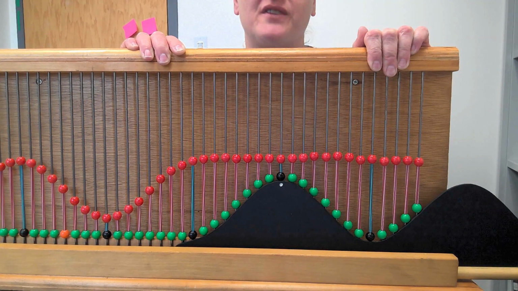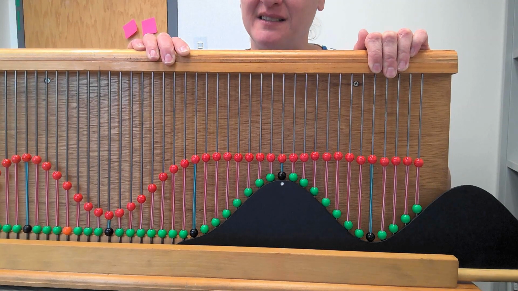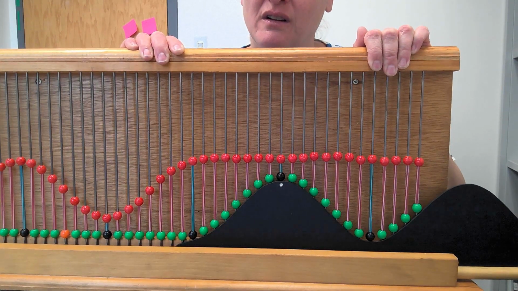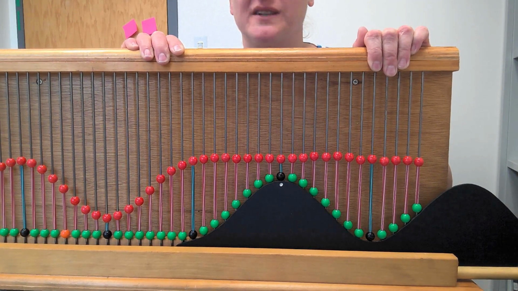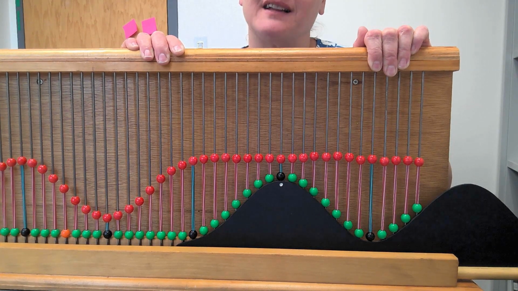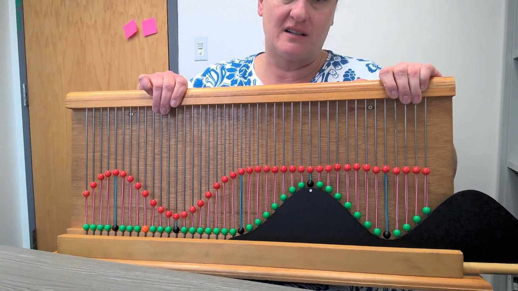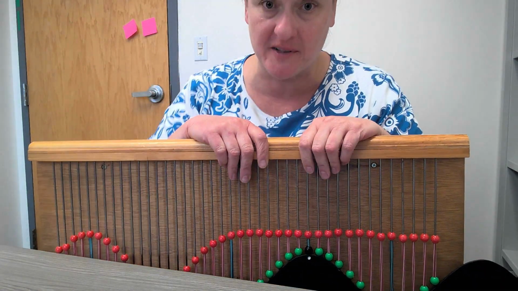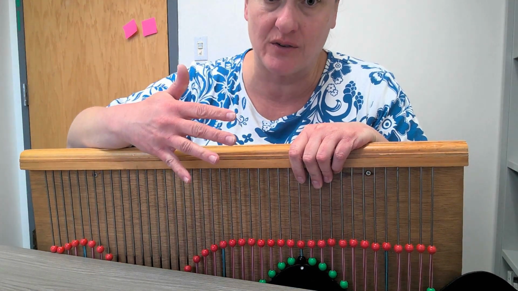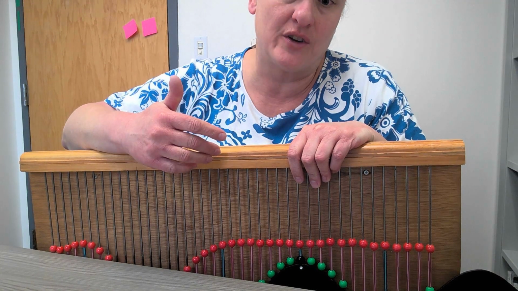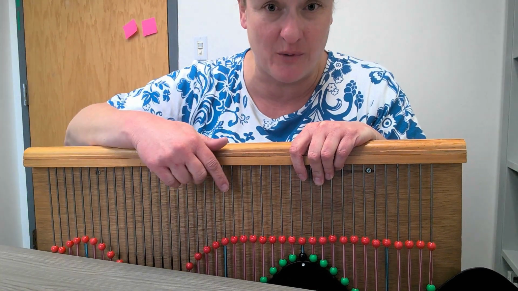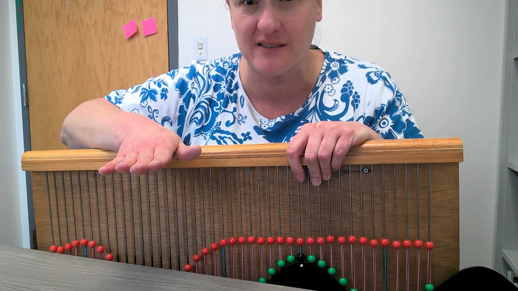Something you might be familiar with already would be noise canceling earphones. So really nice noise canceling earphones will analyze the sound coming in and create an opposite sound coming out. And so you're going to get peaks lining up with the troughs and they will cancel each other out.